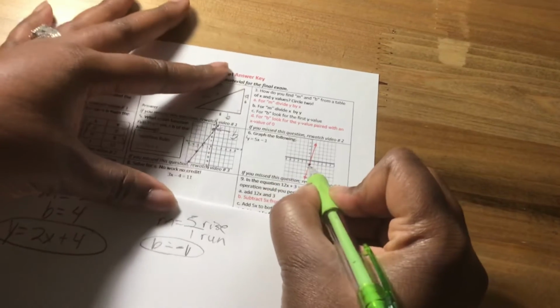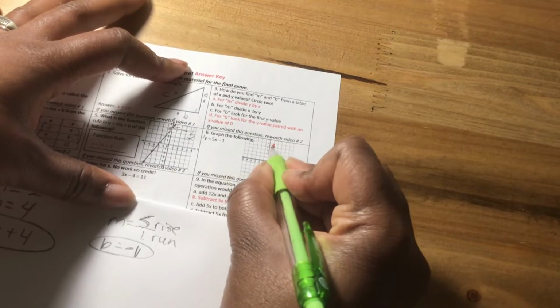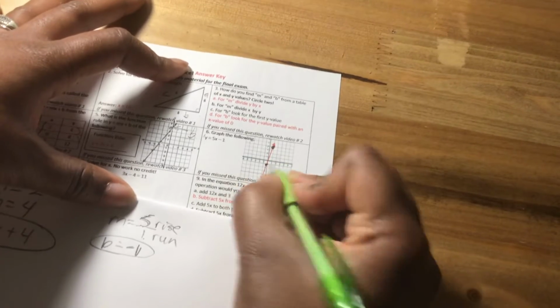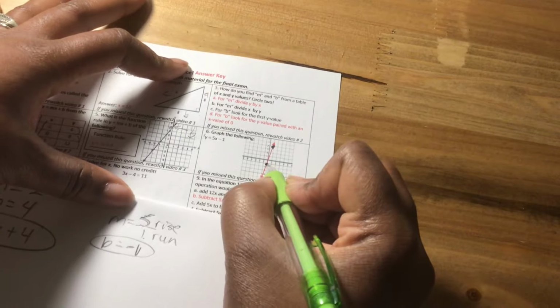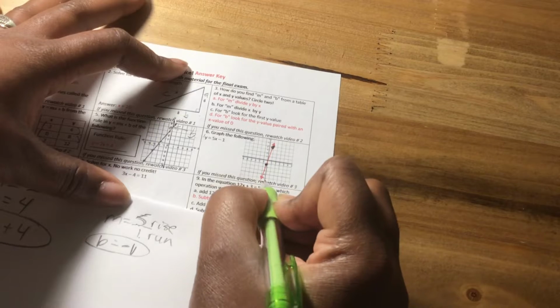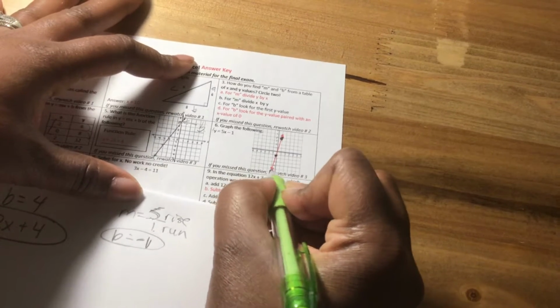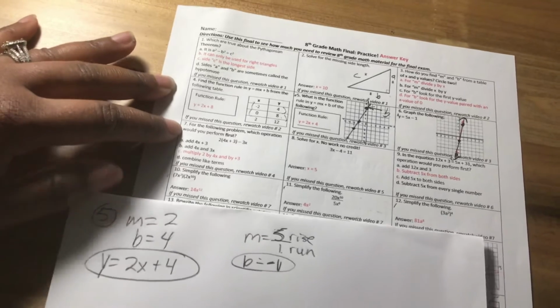And then you're going to use your slope to graph other points. So that's going to be up 5, since 5 is your rise, and to the right 1. So up 1, 2, 3, 4, 5, and over 1. If you want points in the opposite direction, you go do it backwards. Instead of going up 5, go down 5. 1, 2, 3, 4, 5. Instead of going to the right, go to the left 1. And this is your line here. Okay. All right. Let's look at number 7.